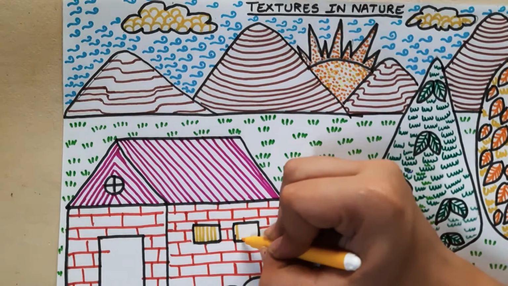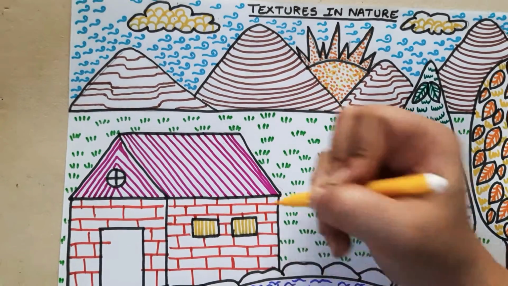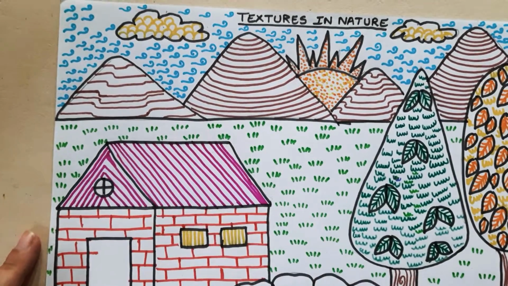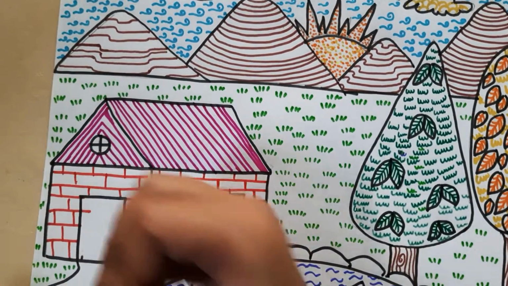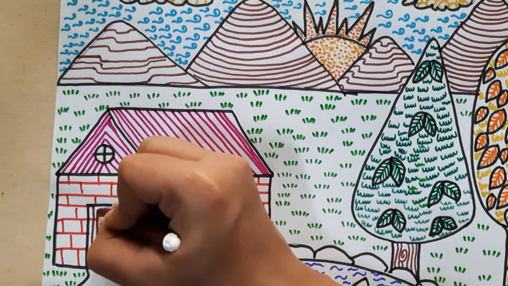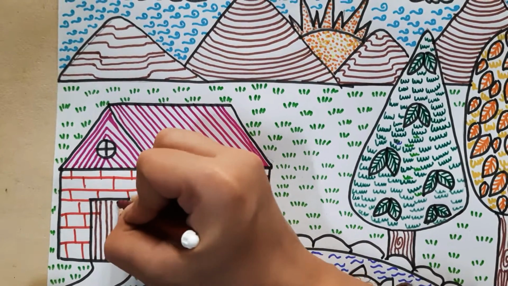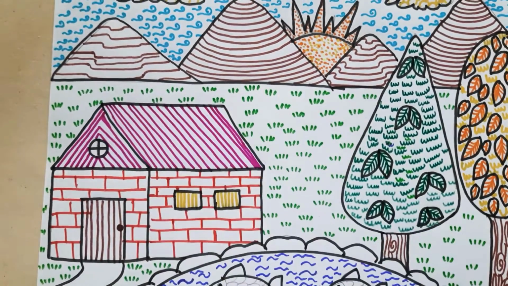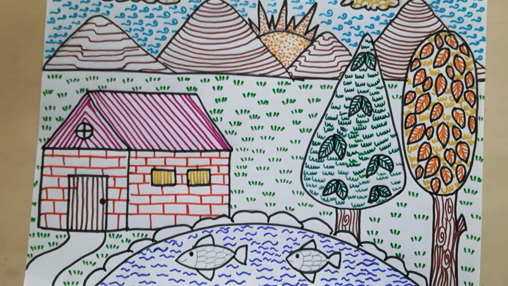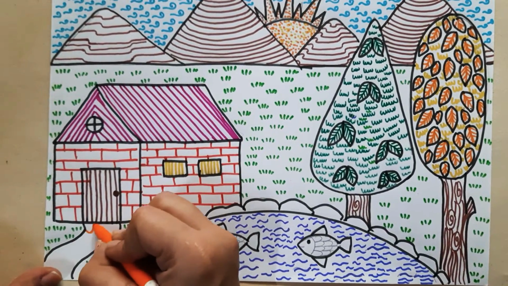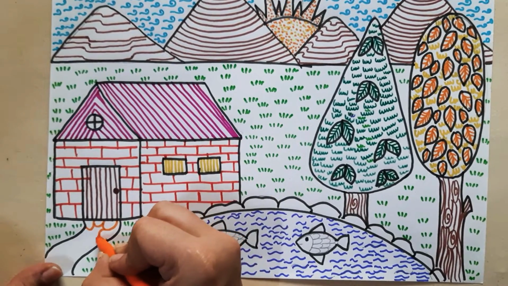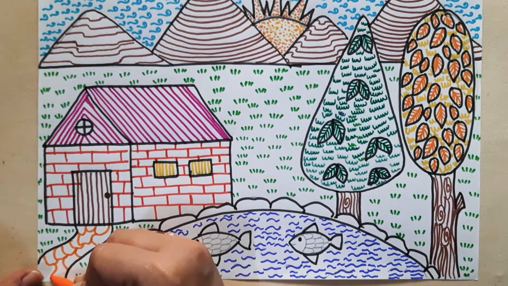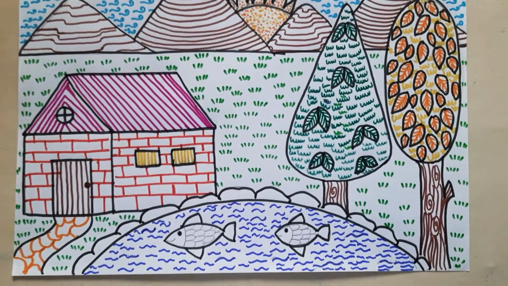Now we are done, and I've started using standing lines in the window. And similarly, I'll do for the door also, children. Either you can make the texture of wood in the door, or you can just make these standing lines. Fine. Done. Now, for this path, I can take again the irregular texture of stones. Done. Simple.